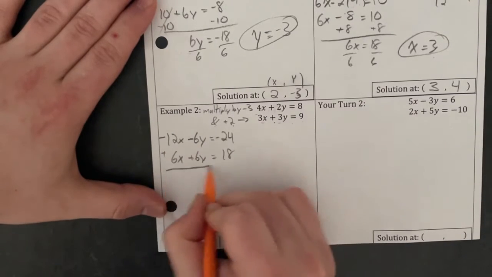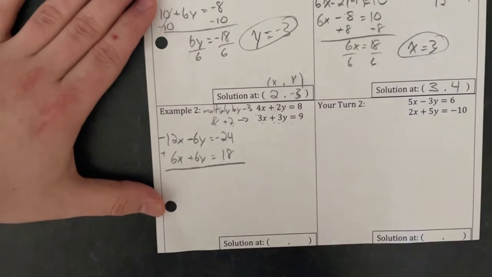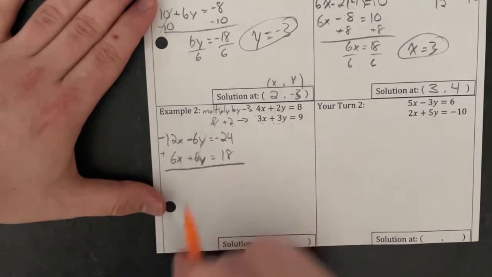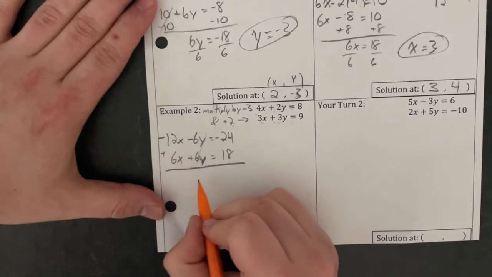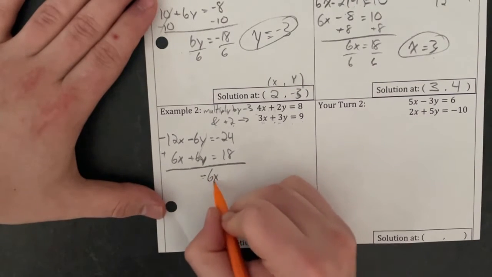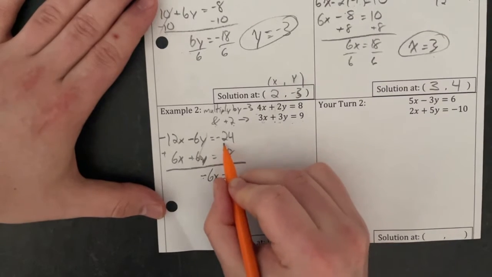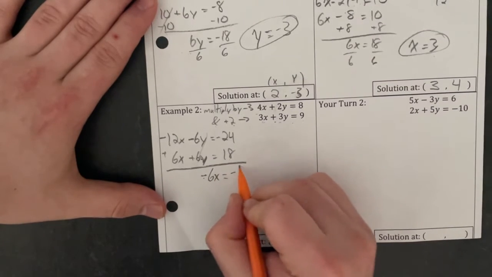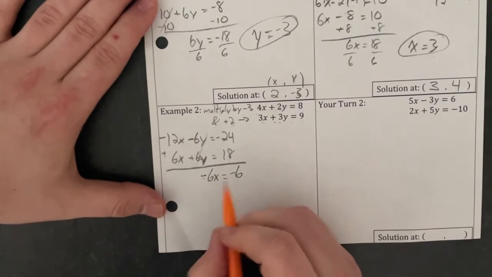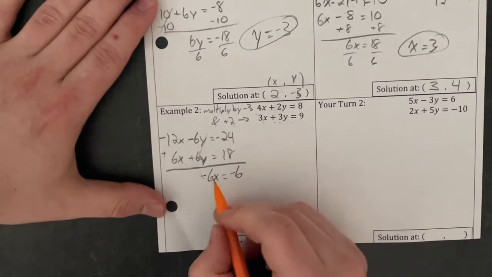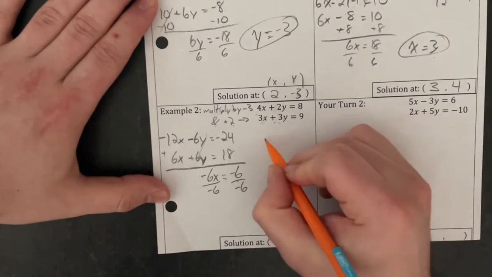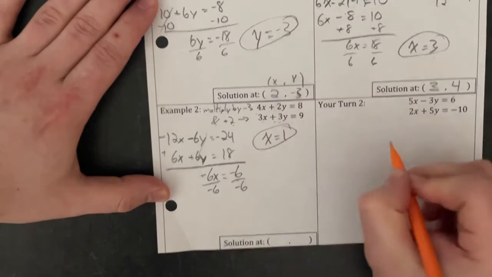Now what I can do, same kind of steps as before, combine those 2 equations to eliminate one of those variables. So I'm going to say, all right, these 6y's cancel out, so I'm left with -12x, and +6x is going to be -6x equals, I have -24 plus 18 is going to be -6. Again, once you eliminate one of those variables, you should only have an equation with one variable in it. Always divide by the coefficient, so I divide both sides by 6. I'm going to say x equals +1.